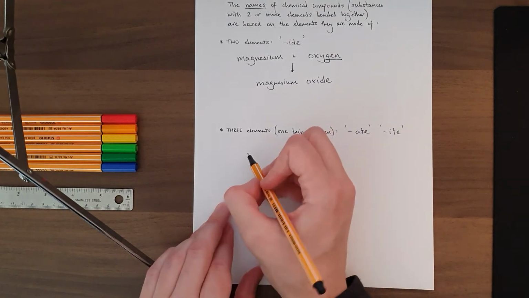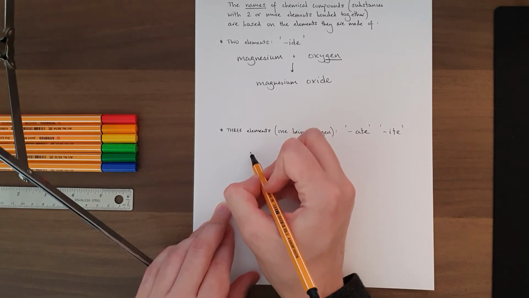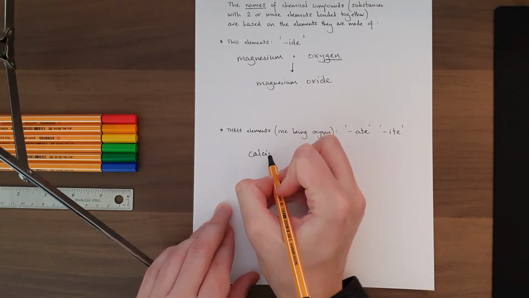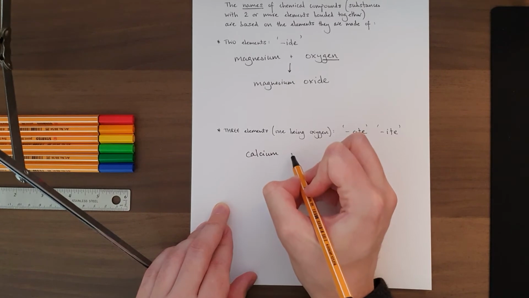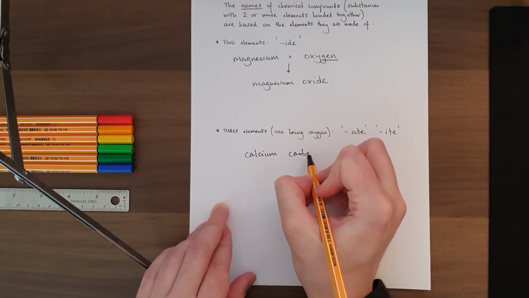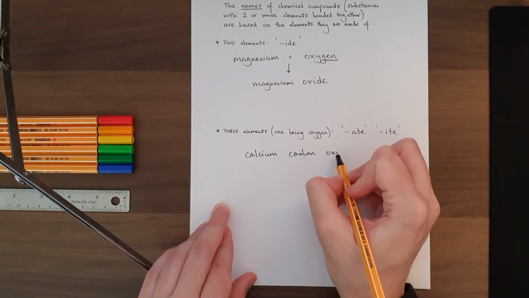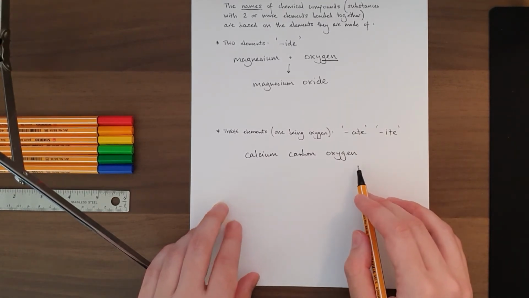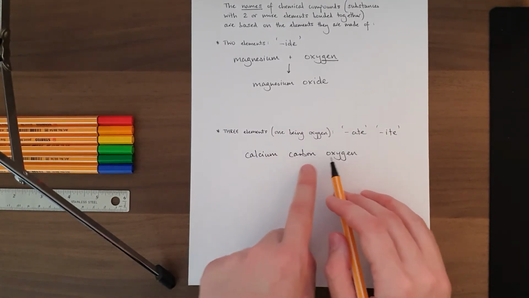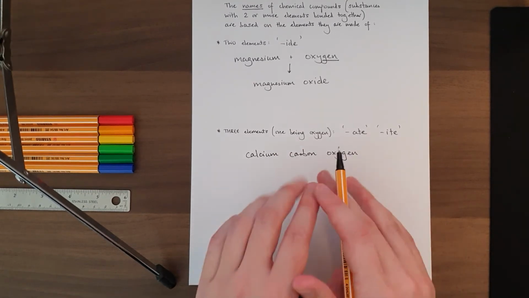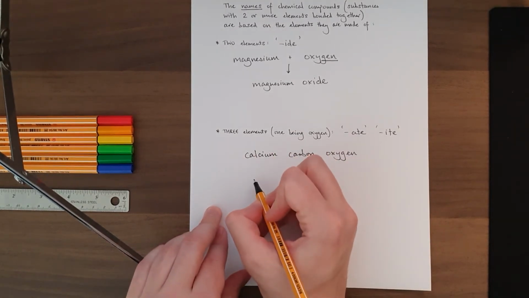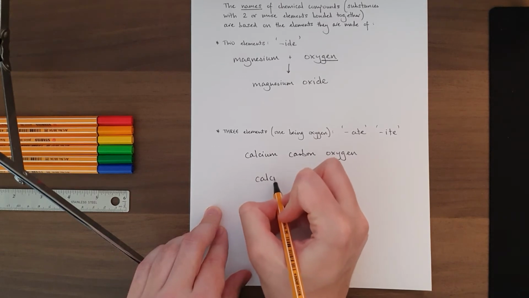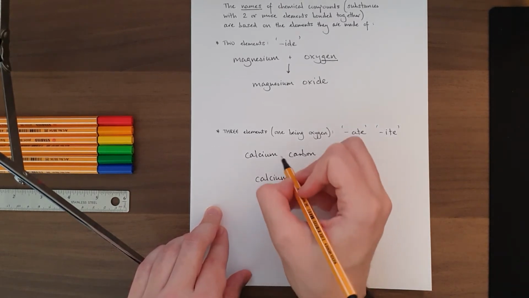So for example, if I had calcium, which is a metal, carbon, and oxygen, I don't call it calcium carbon oxide because that's too many words. I keep the metal name the same.